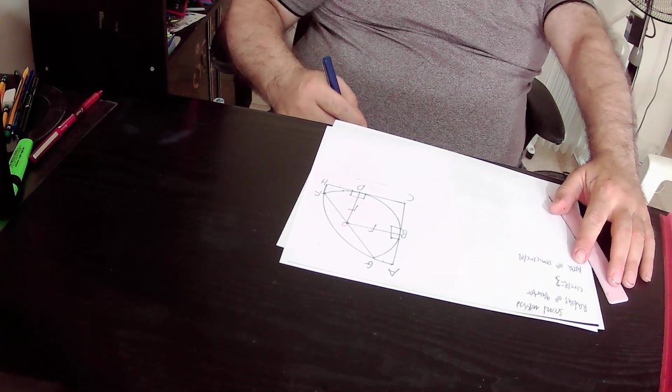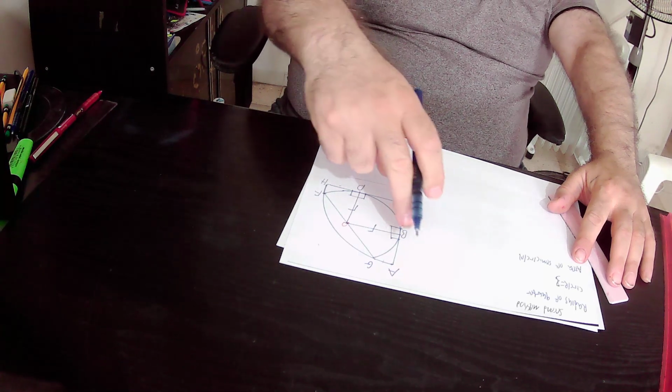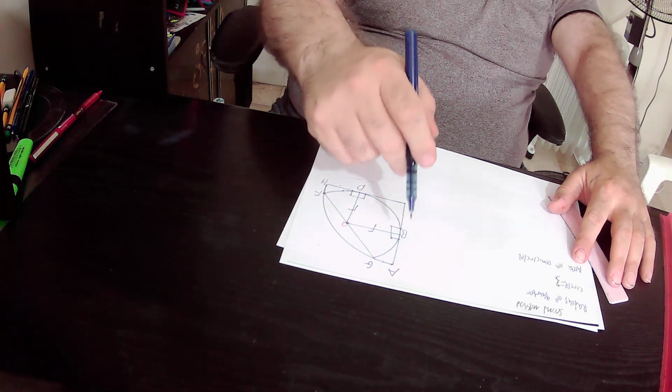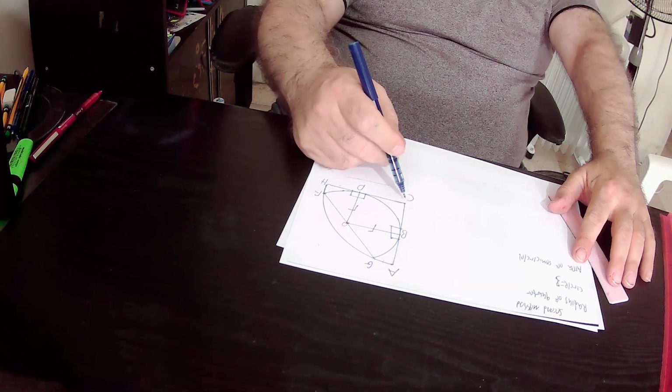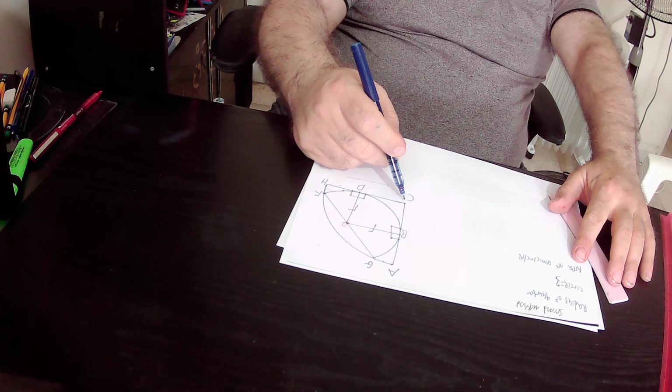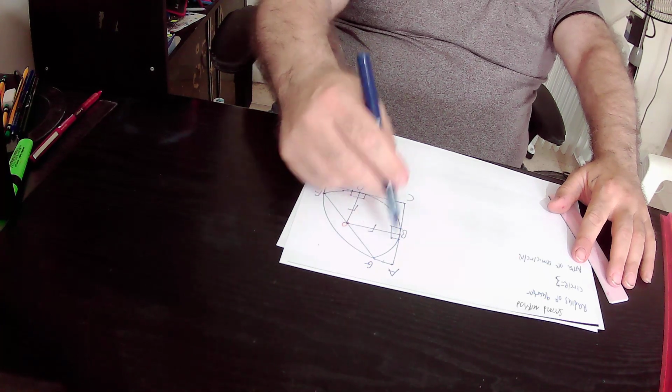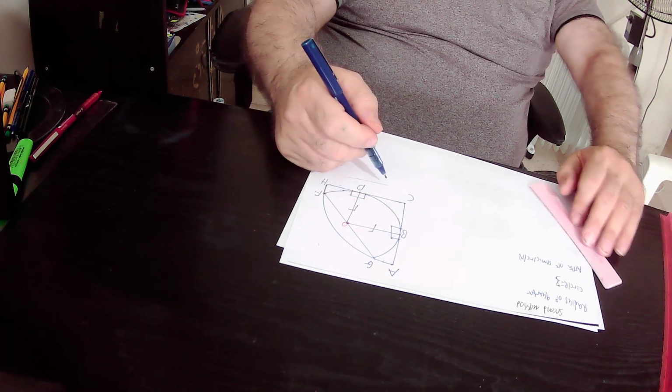And we also know that because CAH is a quarter circle, point C must be the center of this quarter circle and angle ACH must be equal to 90 degrees.